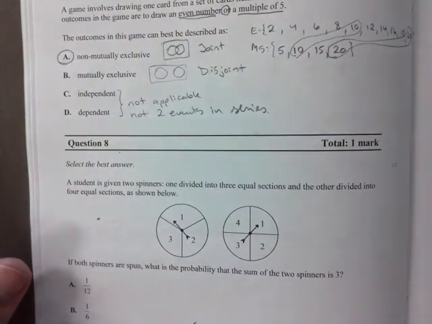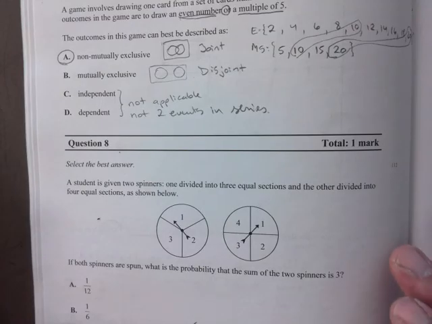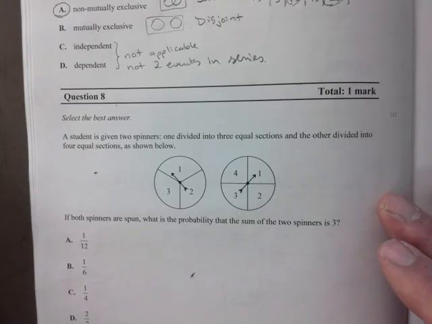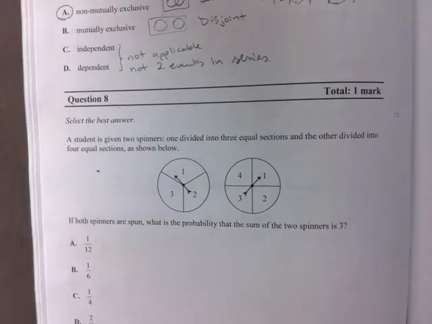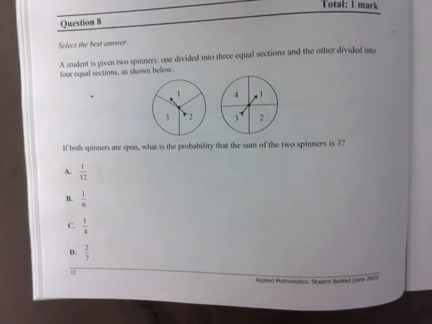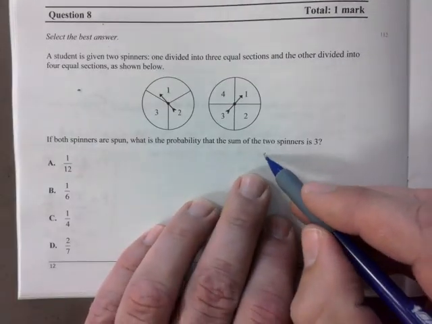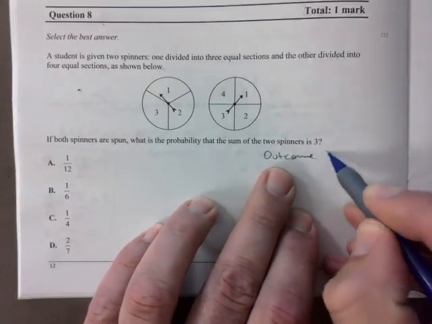Next, a student is given 2 spinners, one divided in 3 equal sections, the other one into 4 equal sections, as shown below. If both spinners are spun, what's the probability that the sum of the spinner is 3? I would equate this to a 3-sided die and a 4-sided die question. So let me do this. We call this an outcome table.